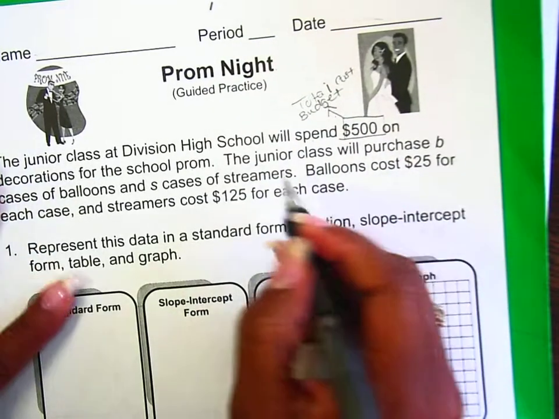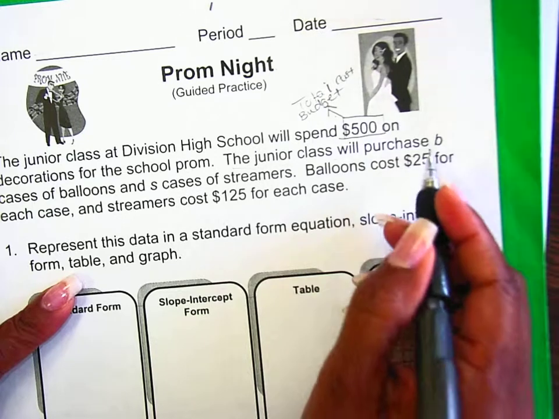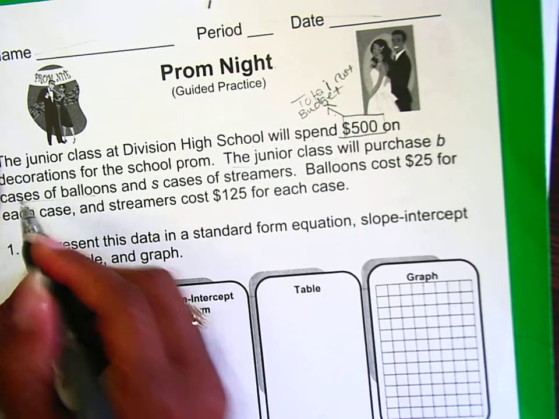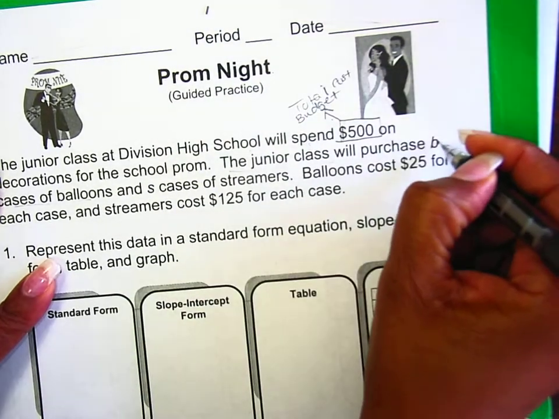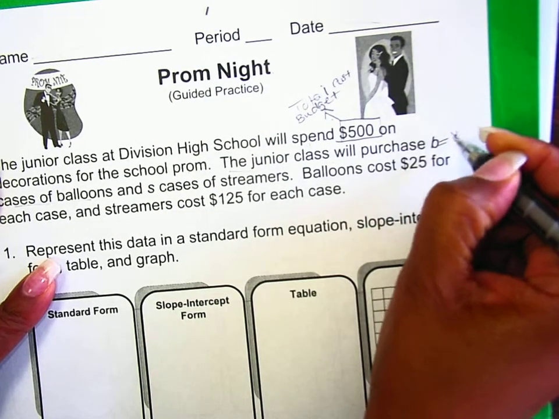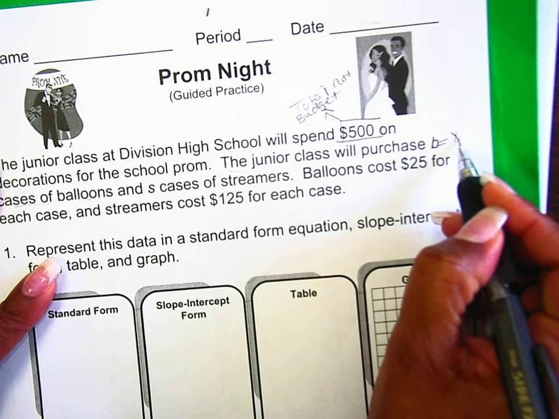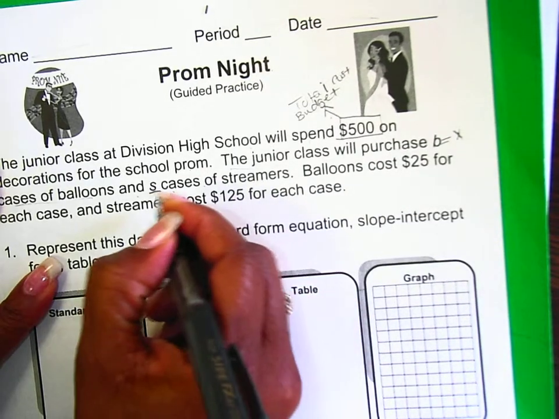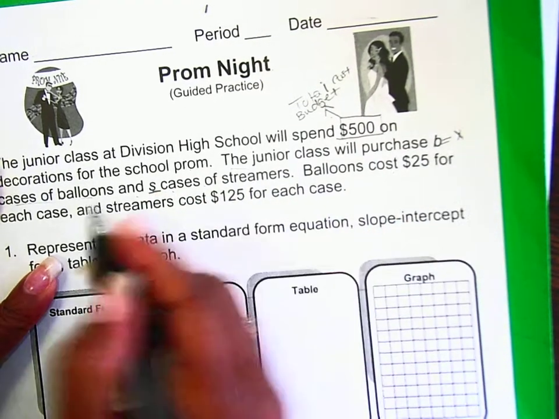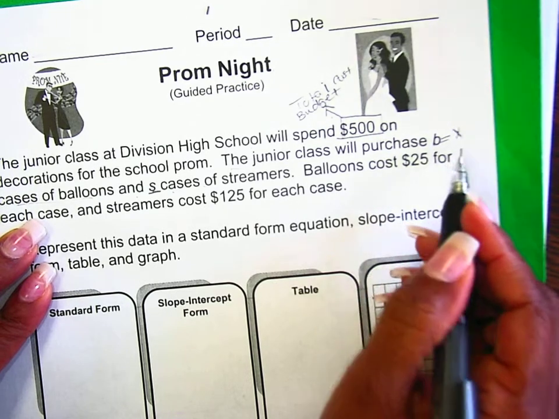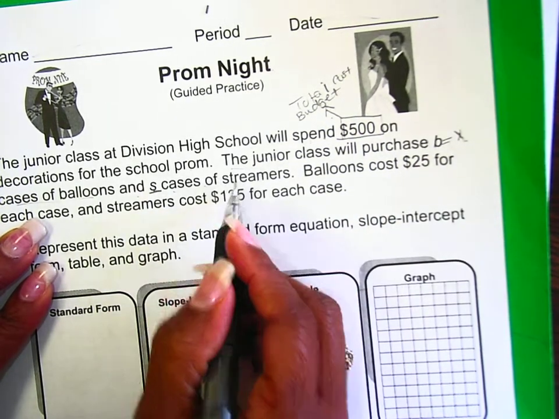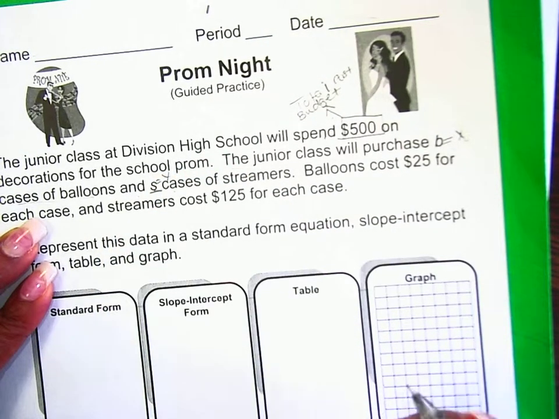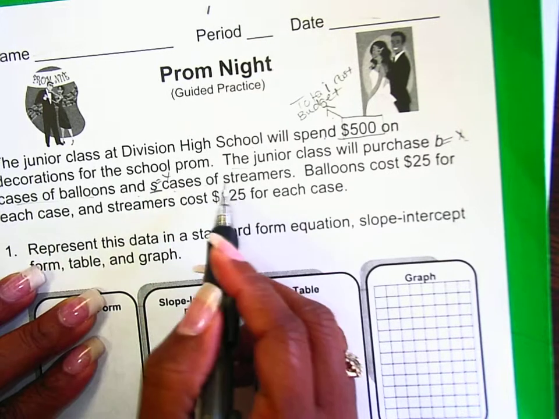Then we have here the junior class will purchase b cases of balloons. So b represents the balloons. Now I like using x and y, so I'm going to interchange that: my b will be the x. We use a variable because we don't know how many cases of balloons we're going to buy. Here, we don't know how many streamers either, so this is going to be my y, the number of cases for the streamers.